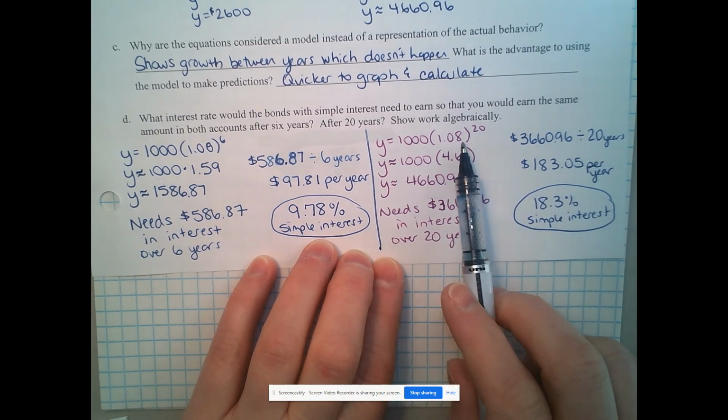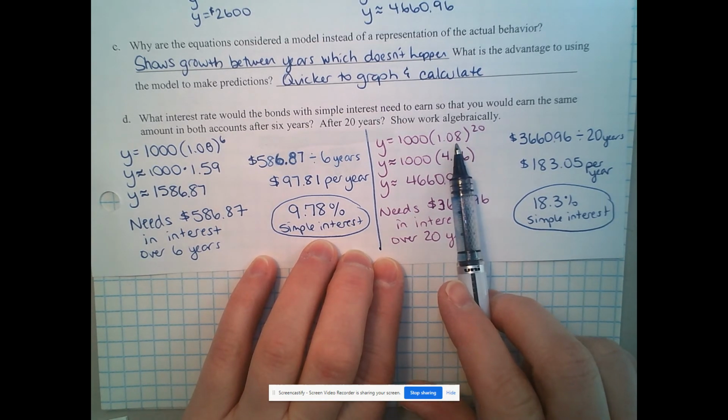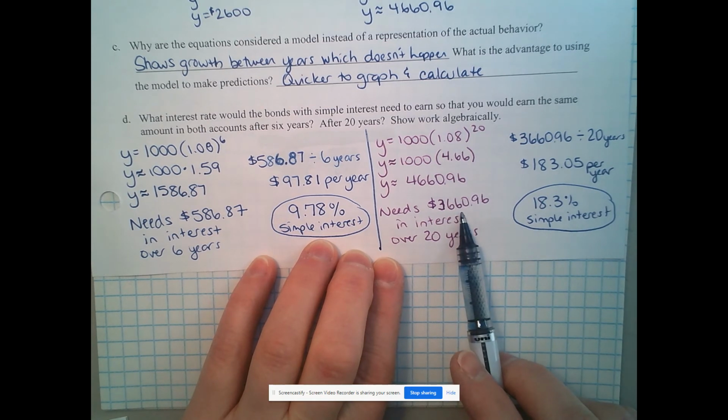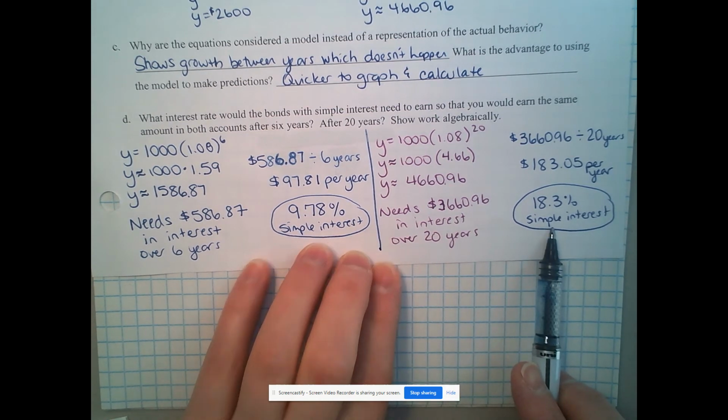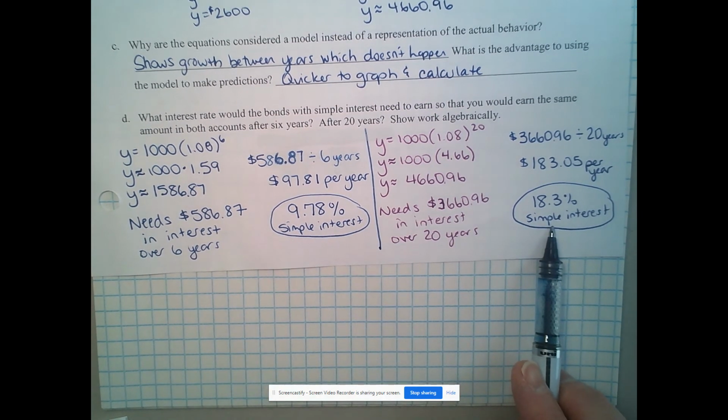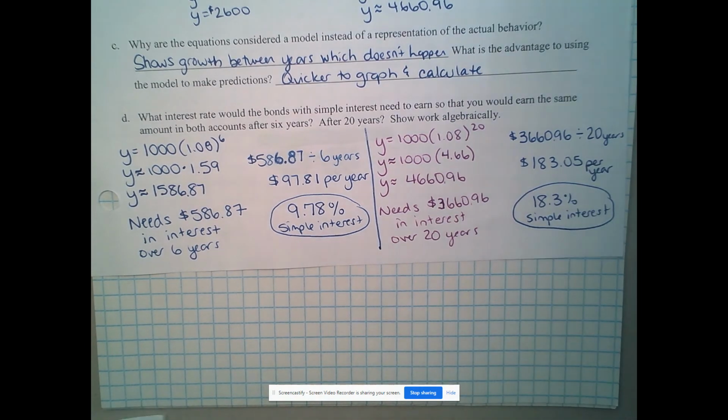So 20 years at 8% earned us a bonus $3,660.96 in interest. If we wanted to get that same amount in interest divided up over 20 years, I would need to find a simple interest rate of 18.3%. Good luck.